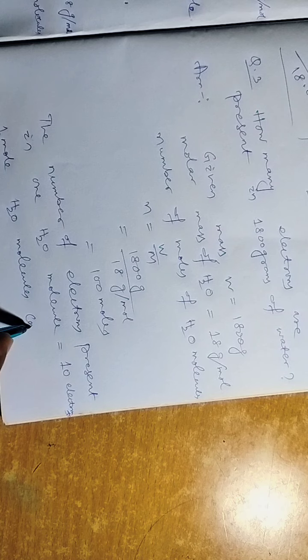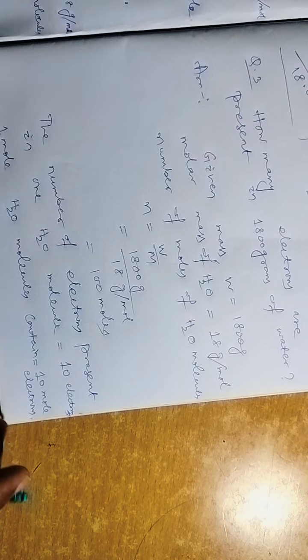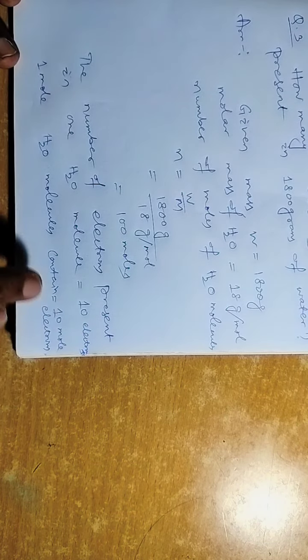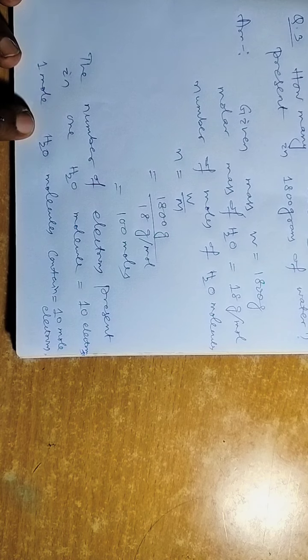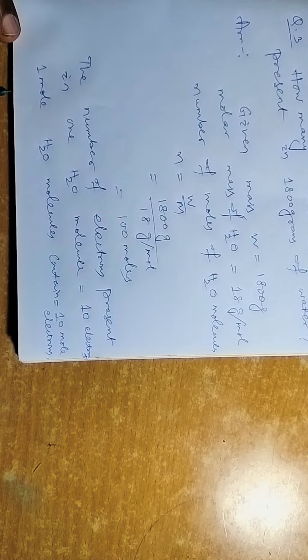This way we can write 1 mole H2O molecules contain 10 mole electrons. One H2O molecule contains 10 electrons, like this, 1 mole H2O molecules contain 10 mole electrons. This is the simple unitary method.